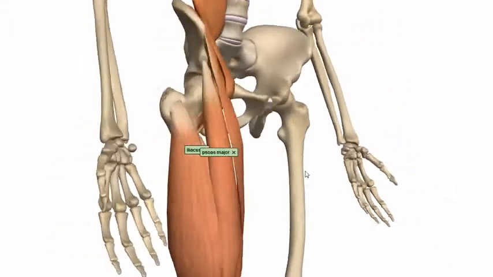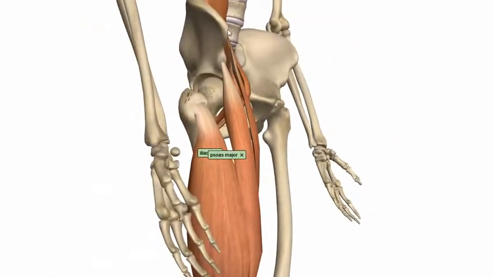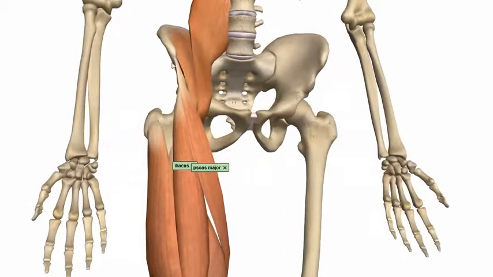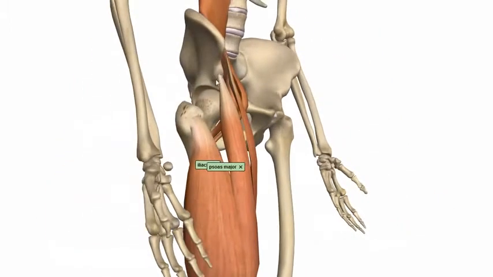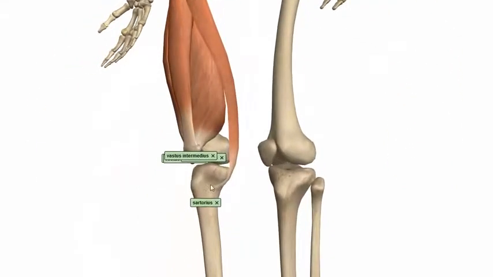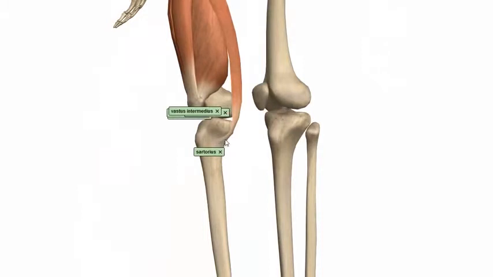You can see we've got the anterior superior iliac spine here where the sartorius muscle originates, and just below you've got the anterior inferior iliac spine where the rectus femoris muscle originates. The sartorius winds round obliquely, descending along the thigh to insert on the medial surface of the proximal tibia.